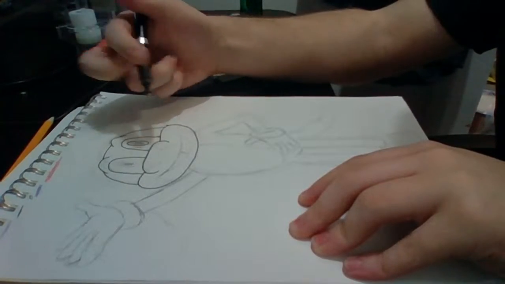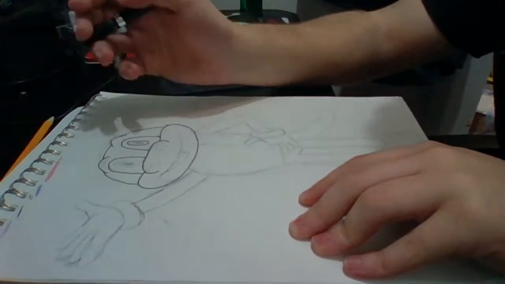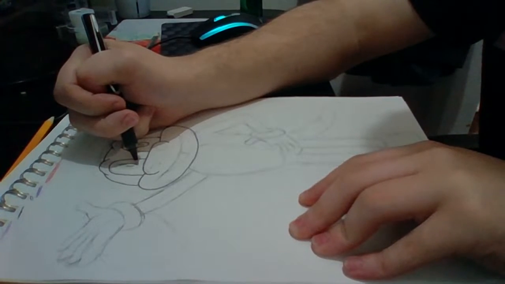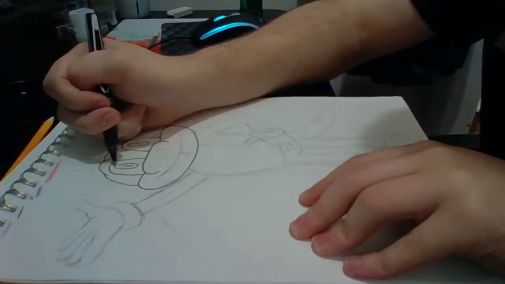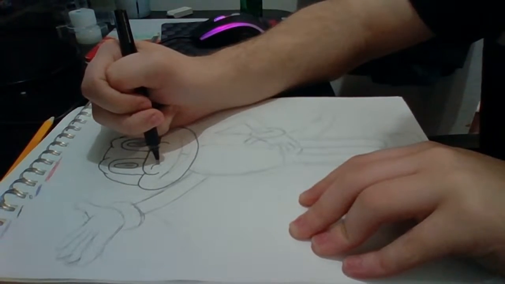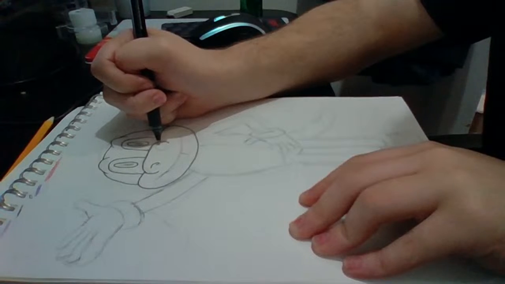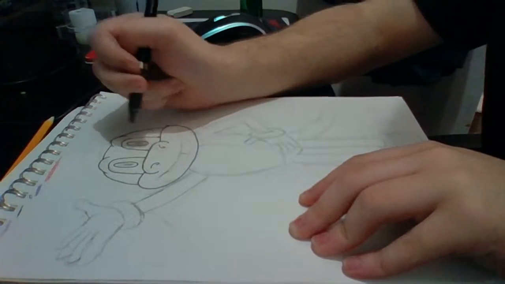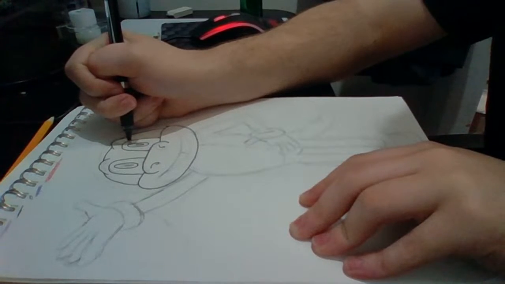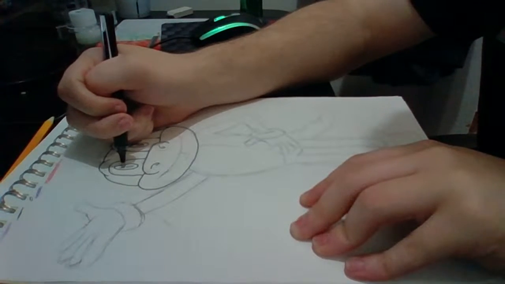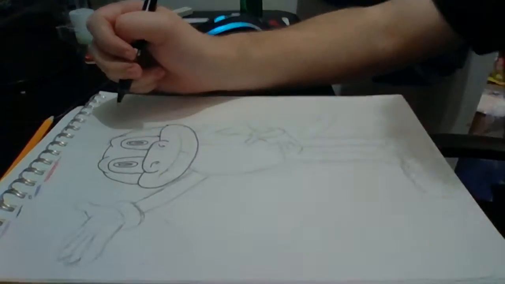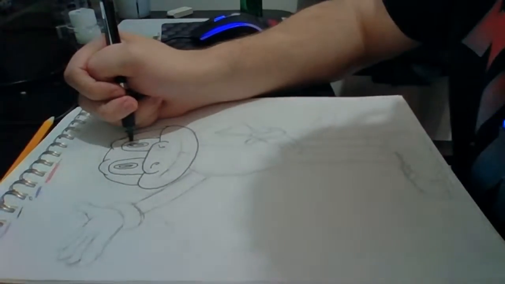So far, the inking's going well, I believe. And I don't hold the pencil like this. I hold it like this. I don't know why. That's how I've drawn my whole life. It's an autistic thing. This is pretty relaxing, doing the inking. You kind of did the work, and now you're just tracing over it, basically.